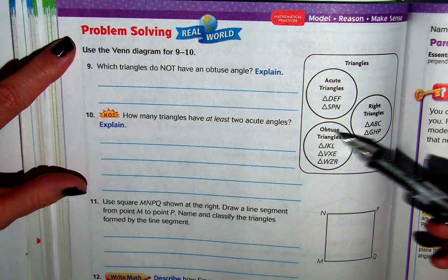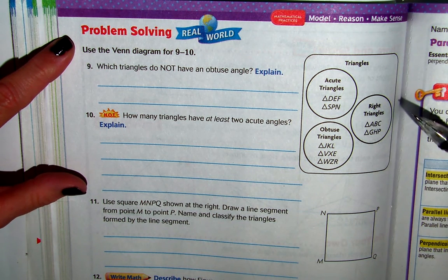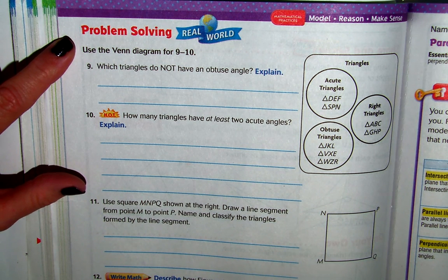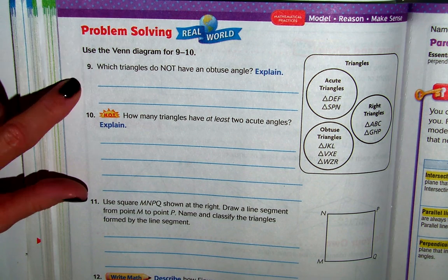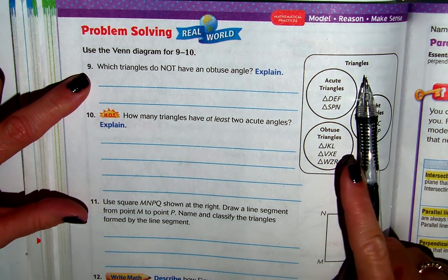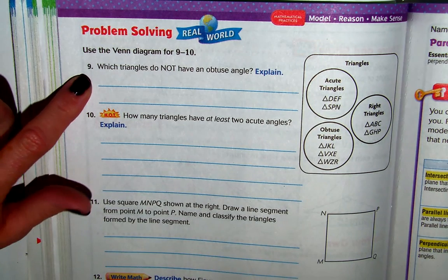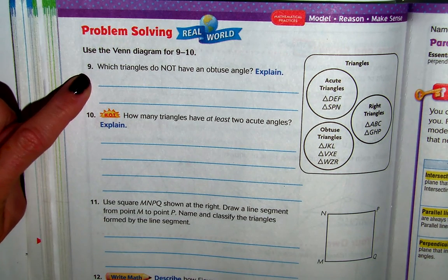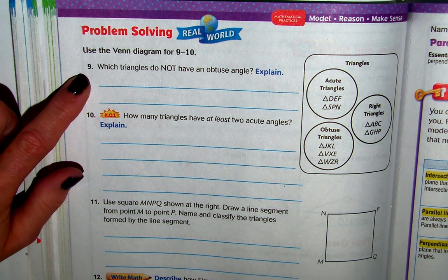We see a Venn diagram with 3 circles for answering questions 9 through 10. So we're going to use this Venn diagram to answer these 2 questions. Number 9 asks, which triangles do not have an obtuse angle?